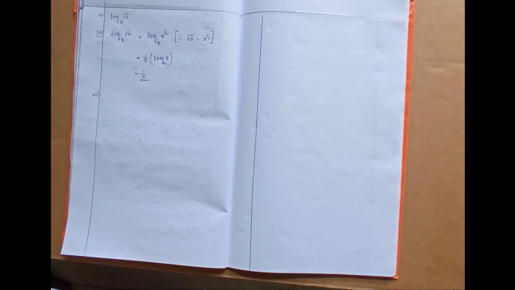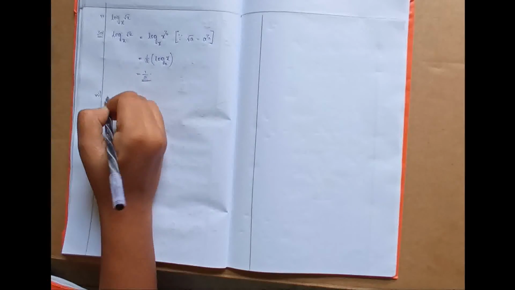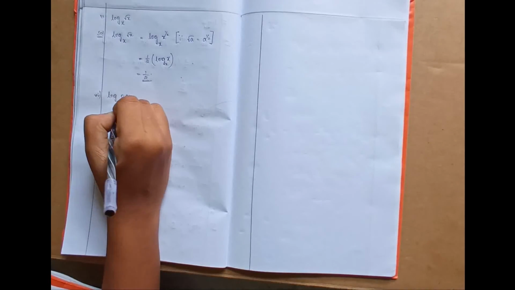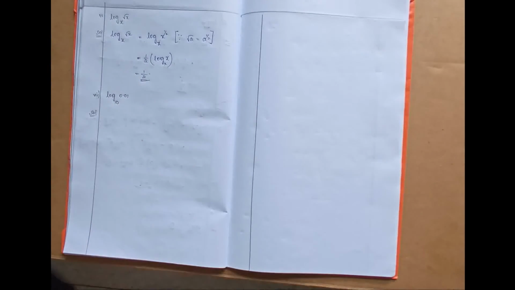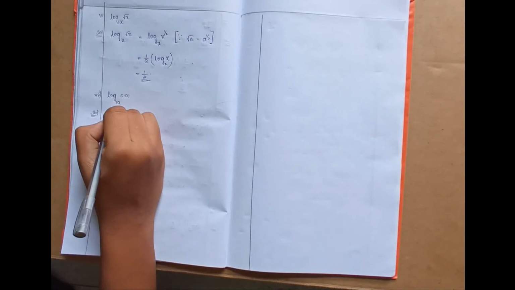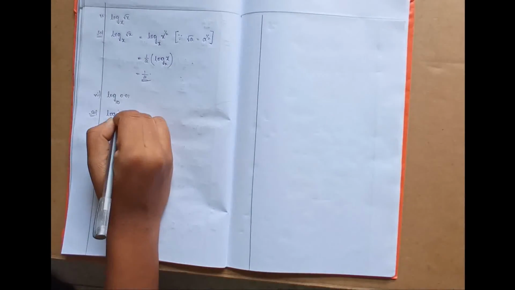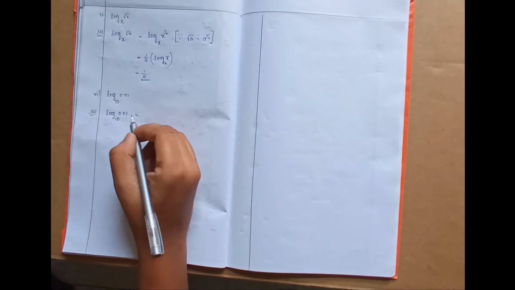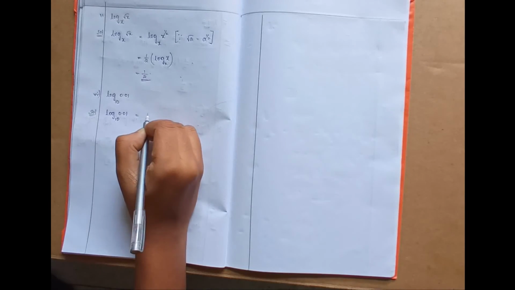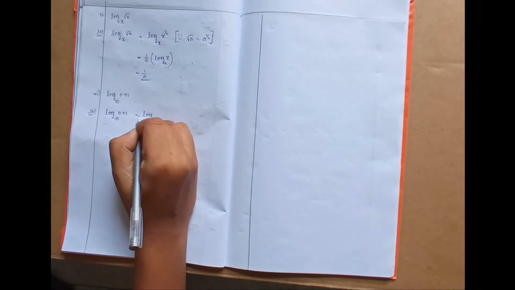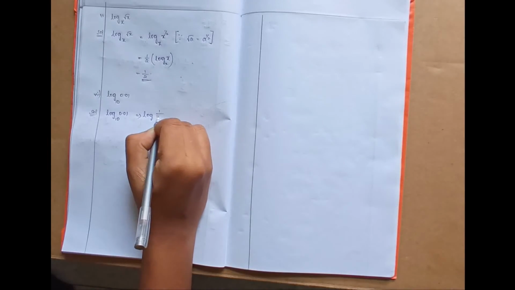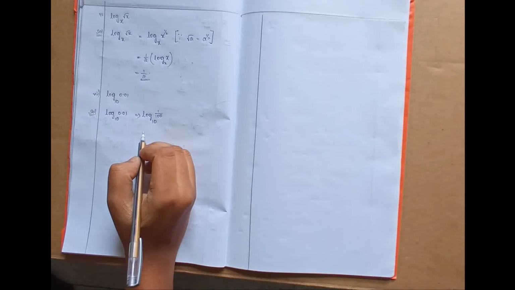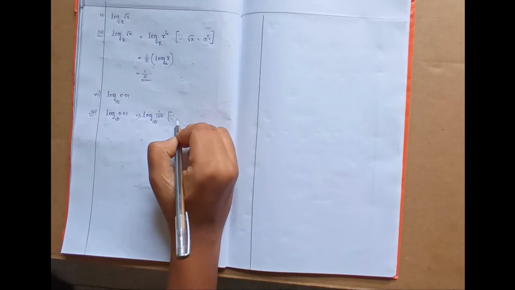Okay, now I am going to solve the seventh one. Log 0.01 to the base 10. Here don't confuse your mind by seeing decimal points in logarithmic numbers. Here we can write this decimal number in the p by q form, right? So let's write log of this 0.01, which can be written as 1 by 100, to the base 10. Okay, it's very clear.